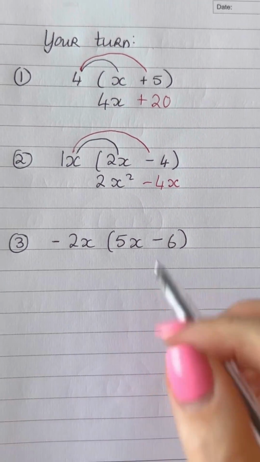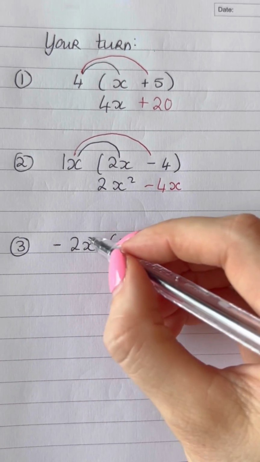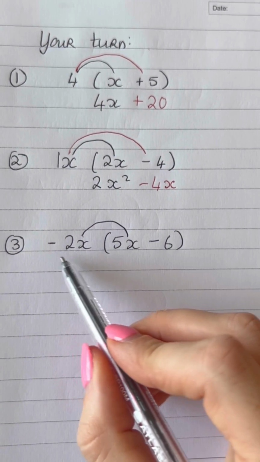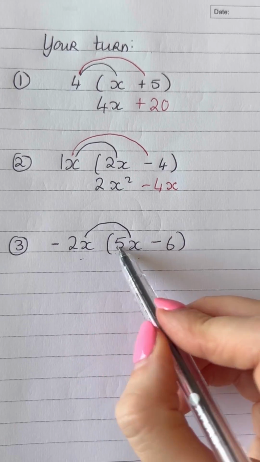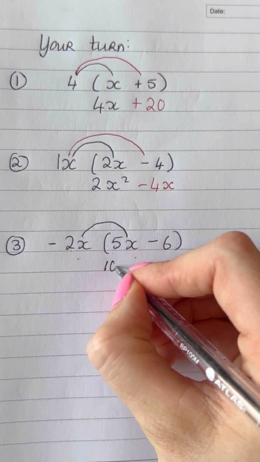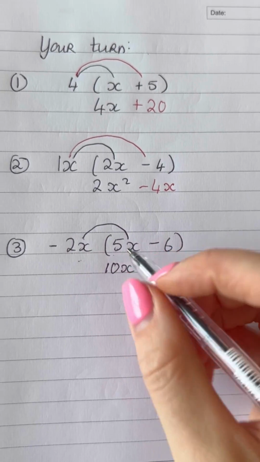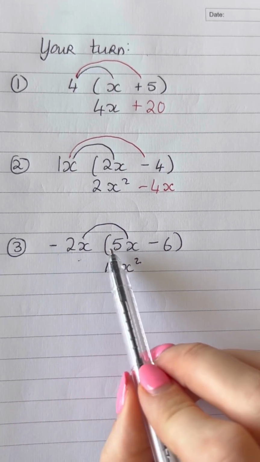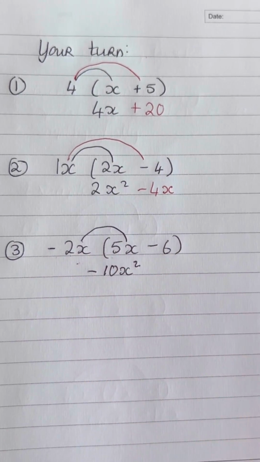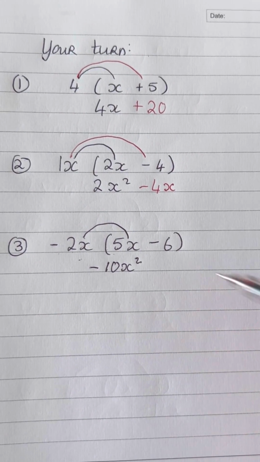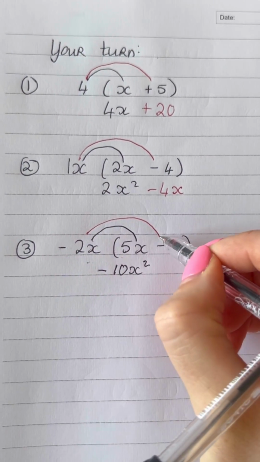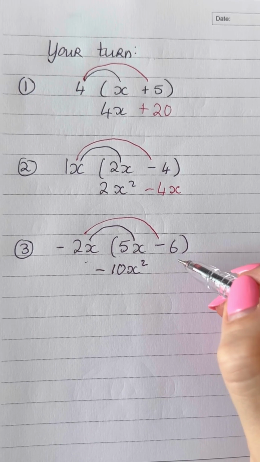Then number 3, be careful here of the minus sign out here, so we are doing minus 2x times 5x. Number by number, 5 times 2 is 10. Letter by letter, x times x, x squared. Sign by sign, minus and a plus is a minus. So minus 10x squared.